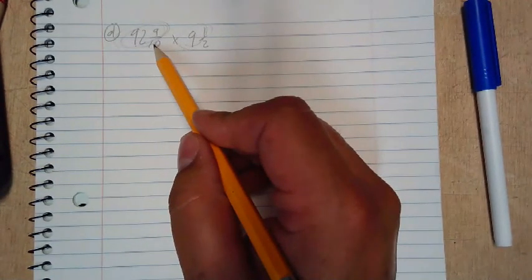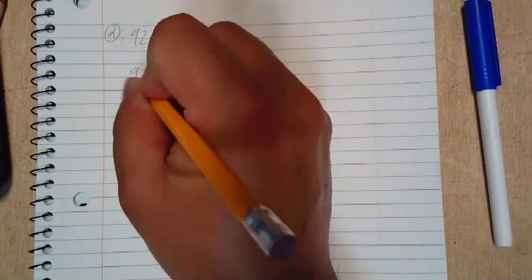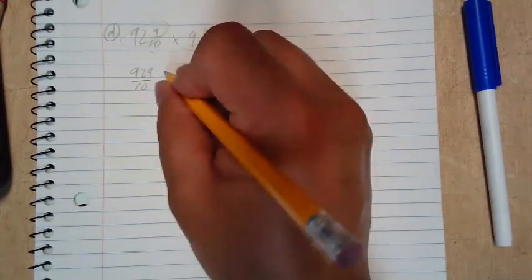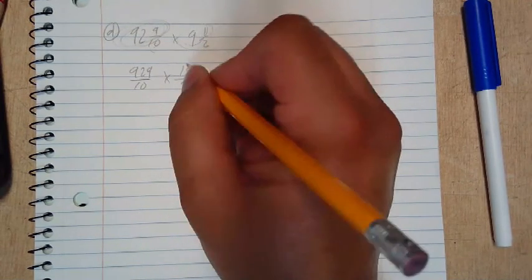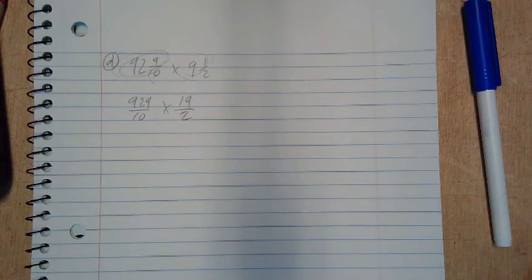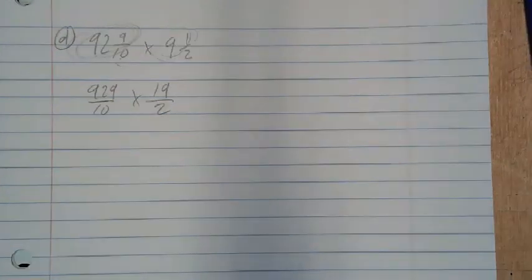So again, if you forget how to multiply fractions, you can always multiply the whole numbers and go from there. Although this would actually be closer to 93 because it's close to 1. All right, 929 over 10, you already know why I did that. Look at the other problems. 19 over 2. 2 times 9 is 18, plus 1, 19. Okay. So I'm going to zoom in just a little if I can. There you go.